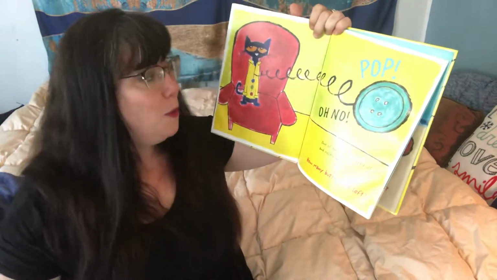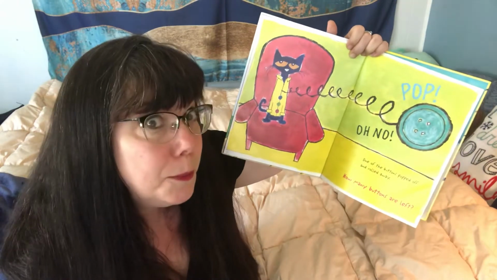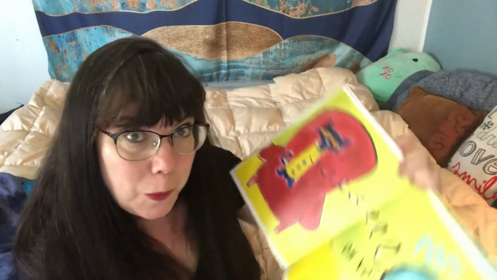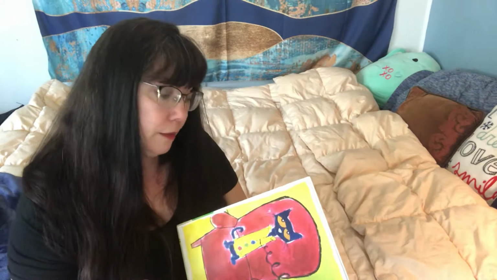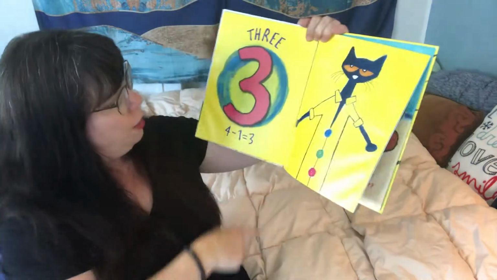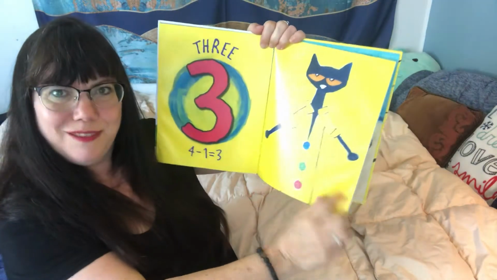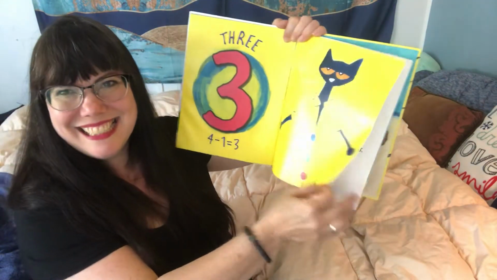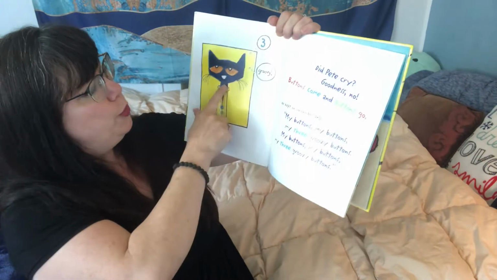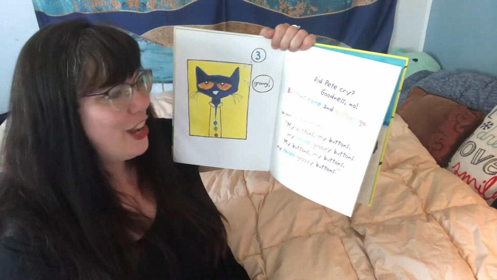Pop! Oh no! One of the buttons popped off and rolled away. How many buttons are left? Do you know? I'm waiting for your answer. There were 4. 1 popped off. And now there are 3. 4 minus 1 equals 3. Look at that cool cat with 3 buttons. Groovy.